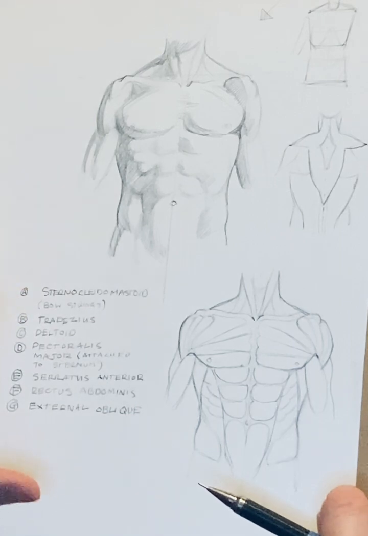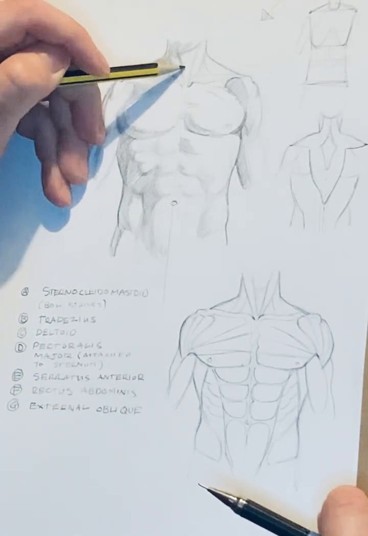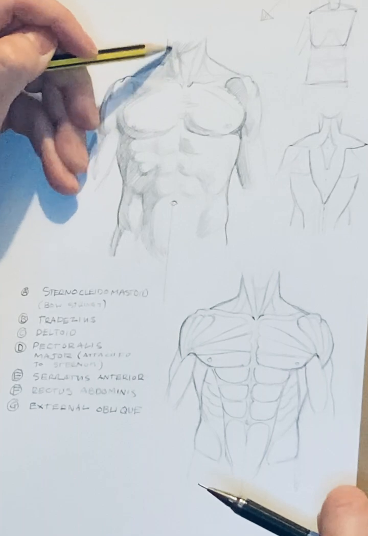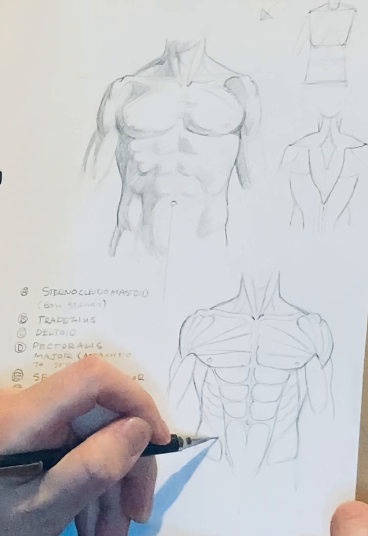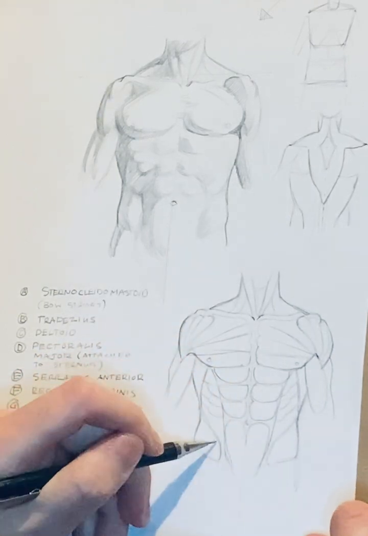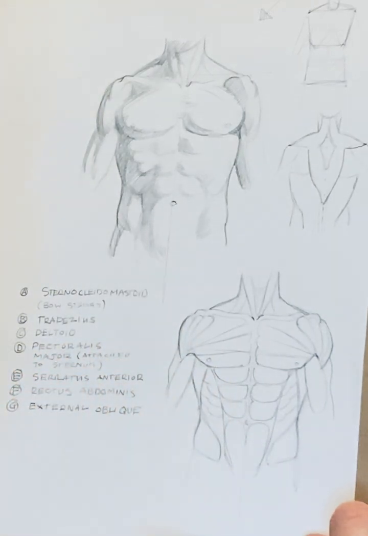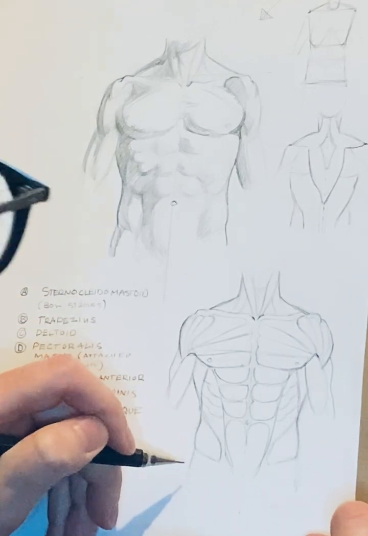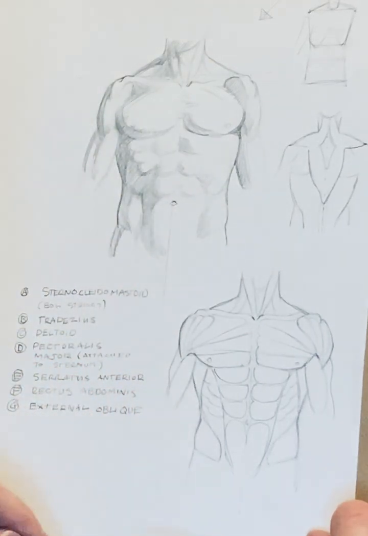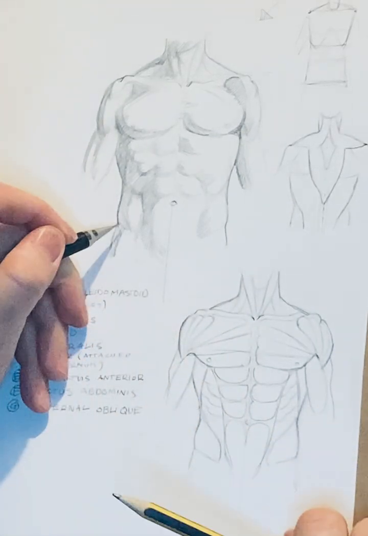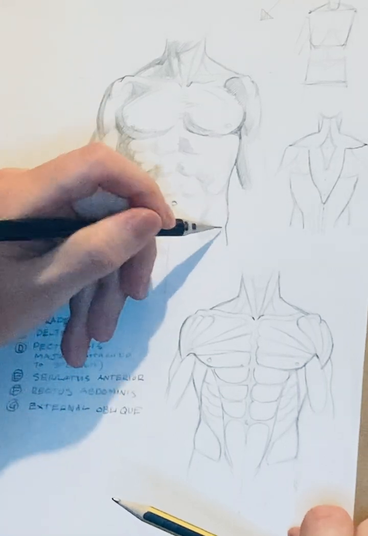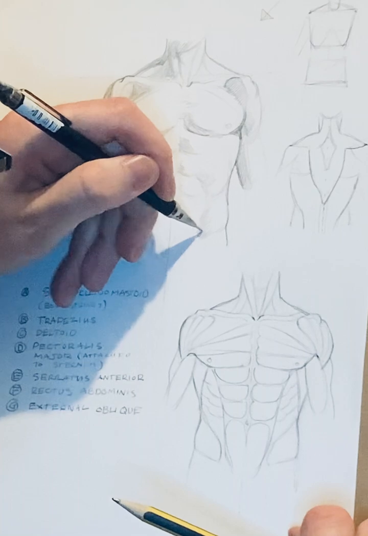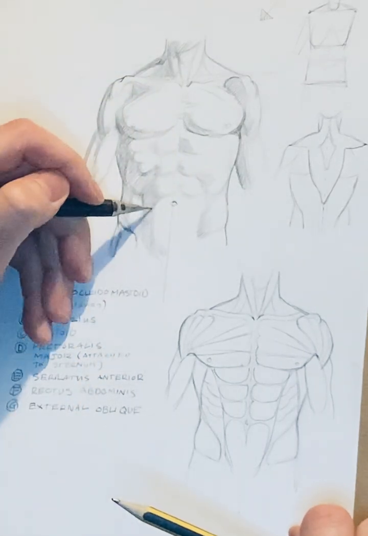The last main muscles we'll be looking at here are the obliques. The oblique muscles are these ones here, both on the side. You can feel them on your side, and if you tilt the form, you can really feel them there. Again, I've indicated them here, and I've defined them a little bit there because of the shadow. There we go.